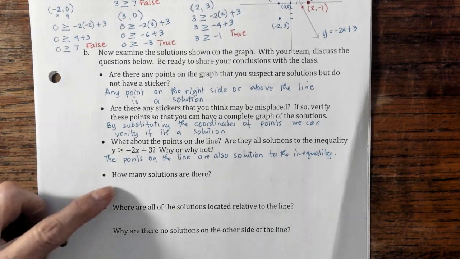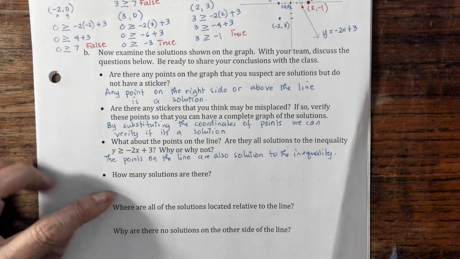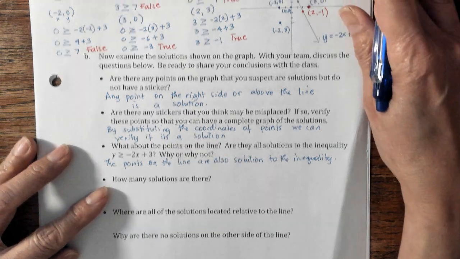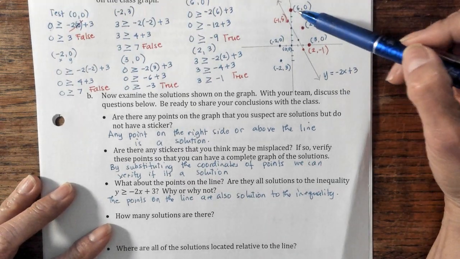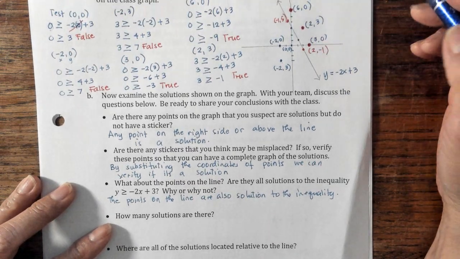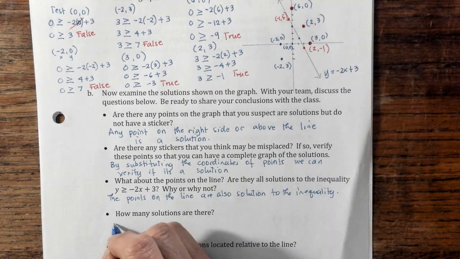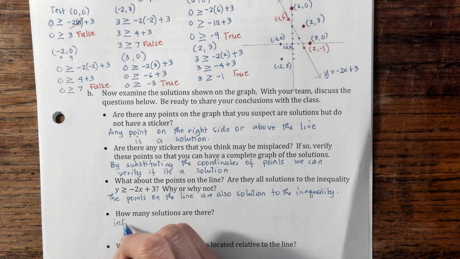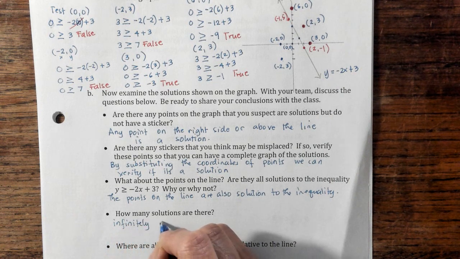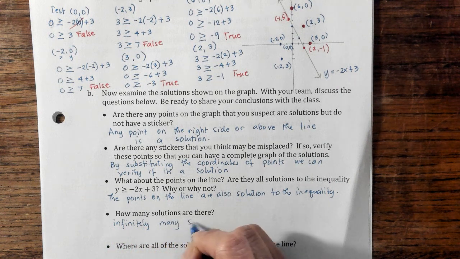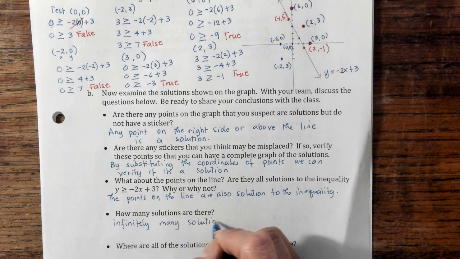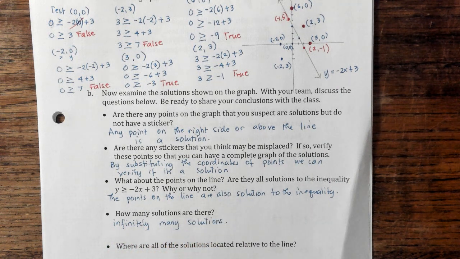Next question. How many solutions do you think there are? So if we check these points, are these the only points on the right side? We say no. So there will be infinitely many solutions, or infinitely many points. Okay, so we say infinitely many solutions.